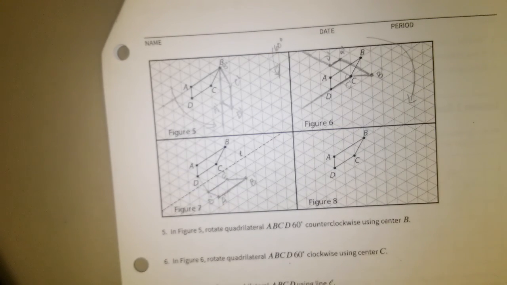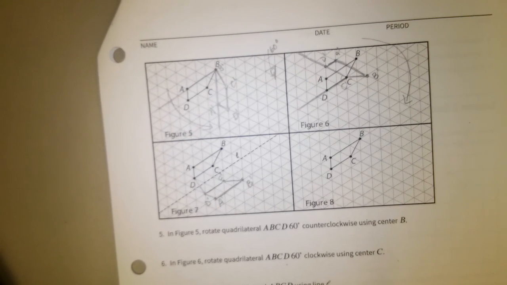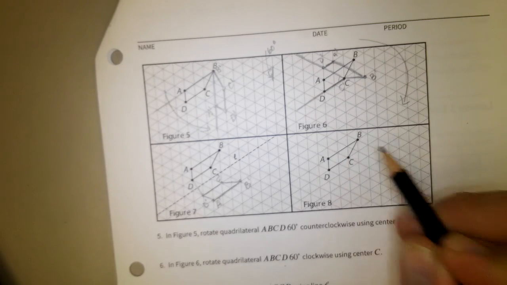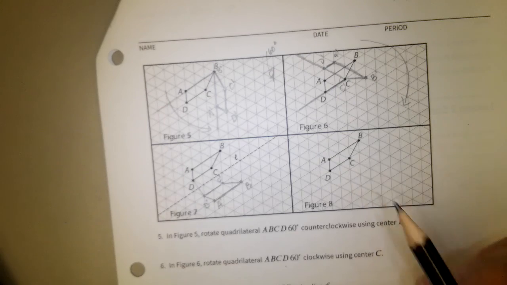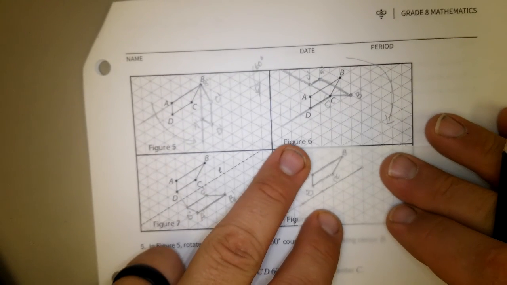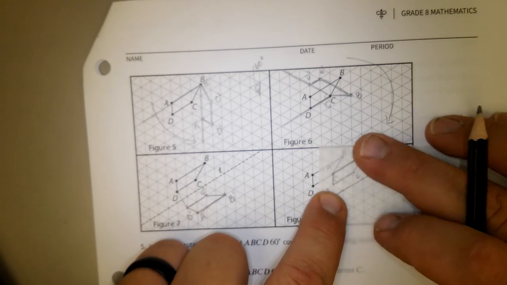The final one on figure 8, we're going to translate the quadrilateral so that A goes to C, meaning I want this one to end up right here. So I want to move my whole figure across. I want to be able to take this one over to here, but I need it to look the exact same.